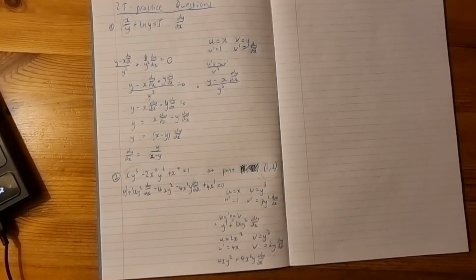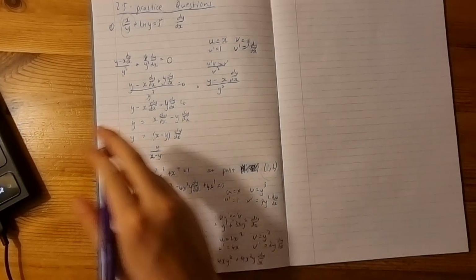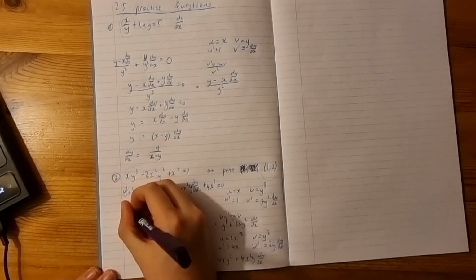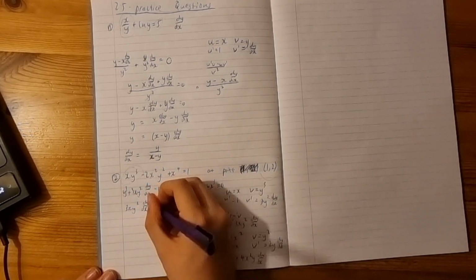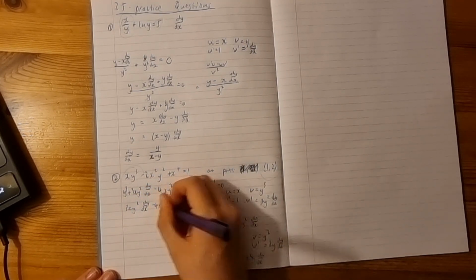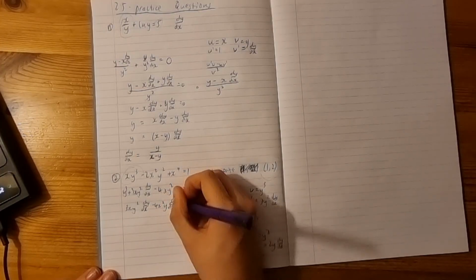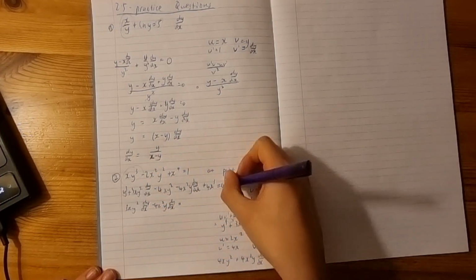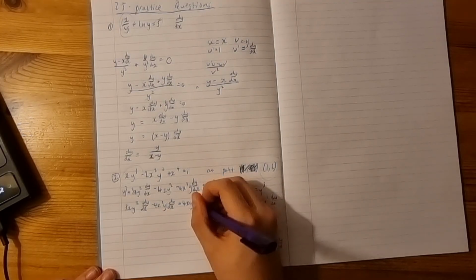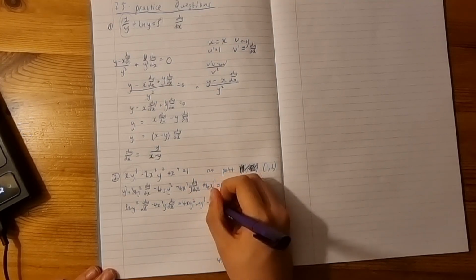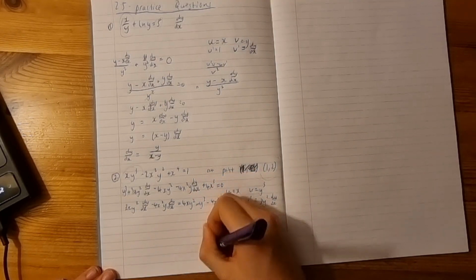So now we're going to take all the dy over dx's and isolate them on one side. So 3xy squared dy over dx minus 4x squared y dy over dx is equal to 4xy squared minus y cubed minus 4x cubed. I'm just going to make sure we don't mix these up here.